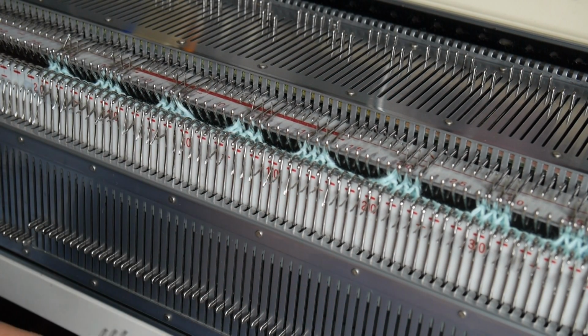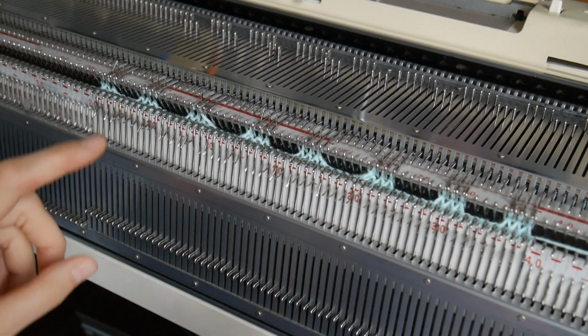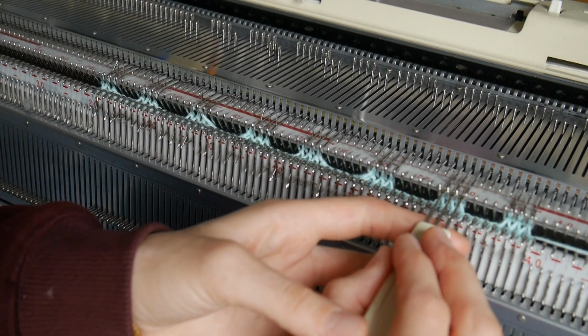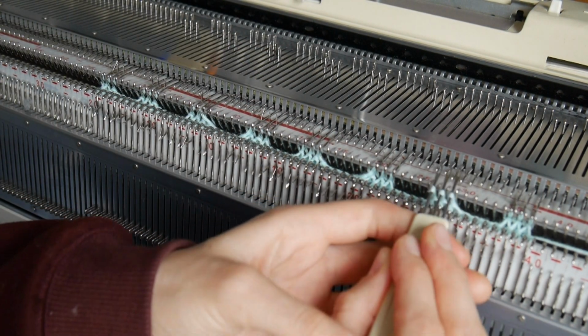Once we get again to this point and have 3 stitches with 6 needles out of action in between, transfer the 2 sets of 3 stitches from the side, 1 stitch to the left, to have 4 needles in between them and the next 3 stitches.